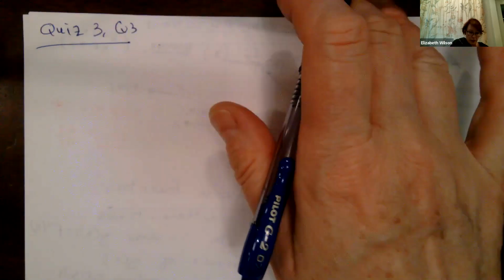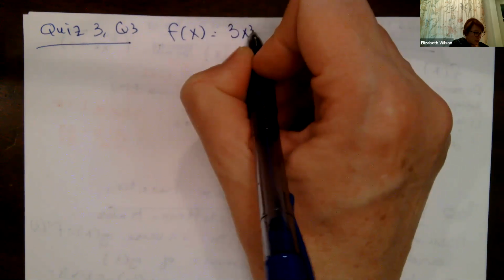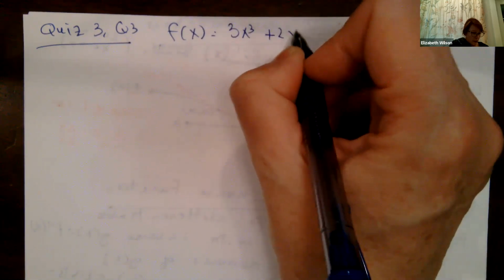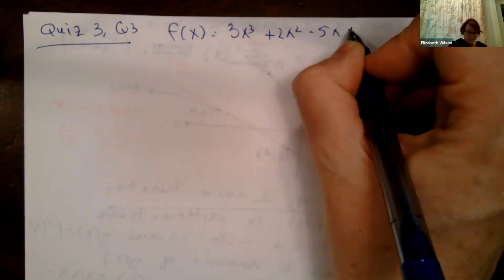All right, so the one that had some people confused was question 3. I want to talk about this for a minute. This is quiz 3, question 3. On this one, we had the function, let me write that down. We had the function f of x equals 3x cubed plus 2x squared minus 5x plus 1. All right. So I graphed this one out.